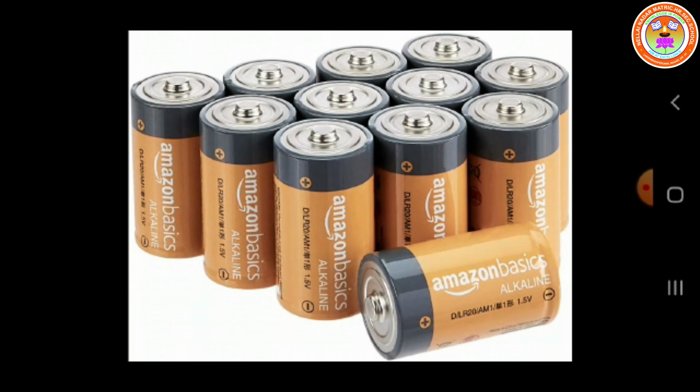The invention of the modern battery is often attributed to Alessandro Volta. It actually started with a surprising accident, which I told you now, involving the dissection of a frog. The battery was invented by Alessandro Volta, students, you have to know.